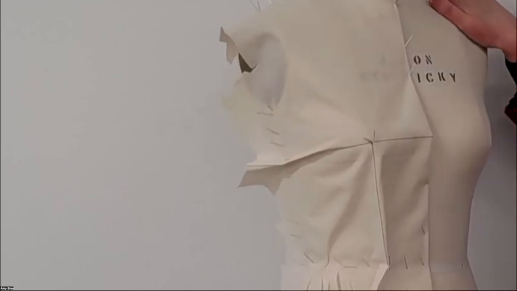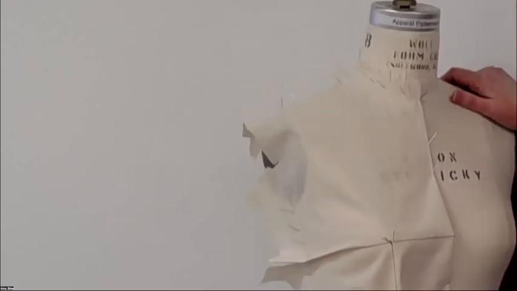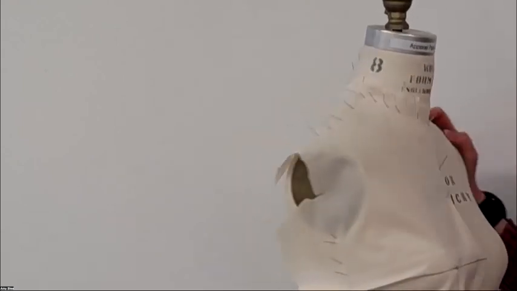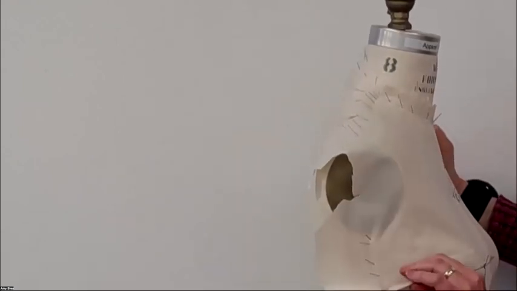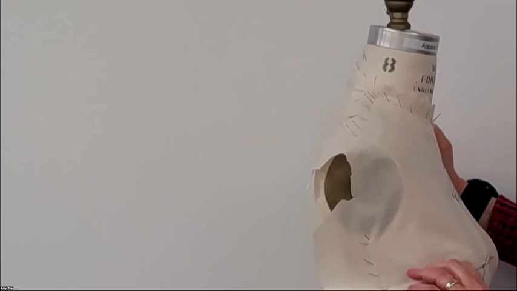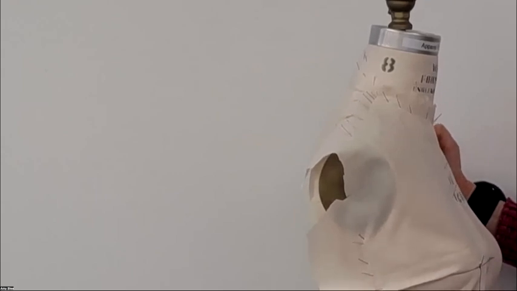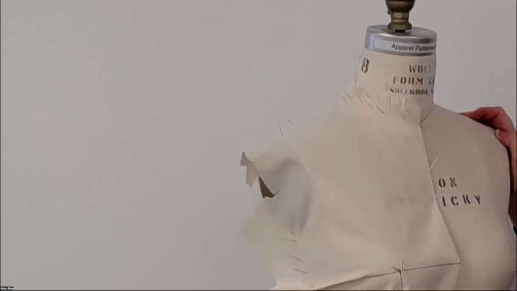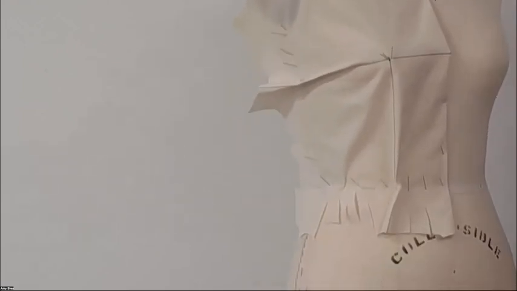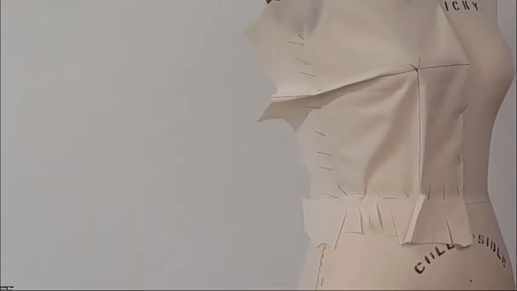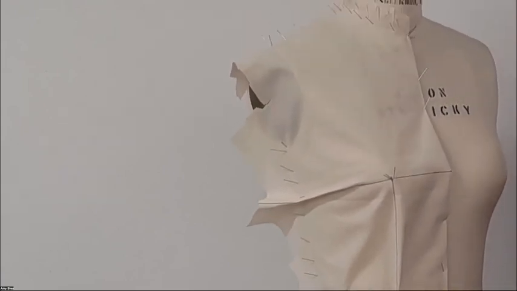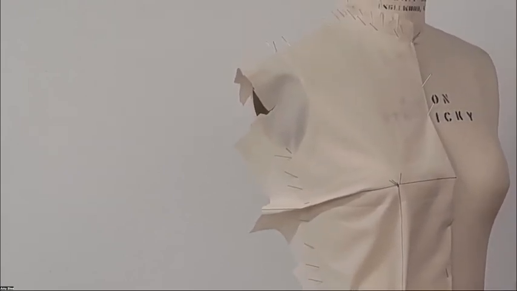So that's my finished bodice pinned. Got my dart in here. And my other dart, my princess line dart, my side seam dart. So now I'm ready to mark it. There's two things that I forgot to mark just now that I noticed.